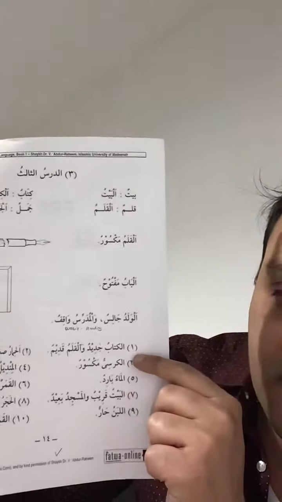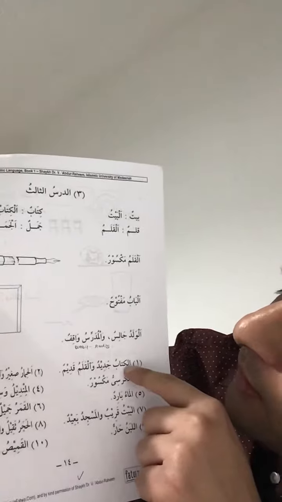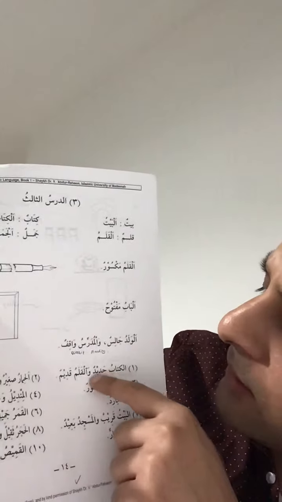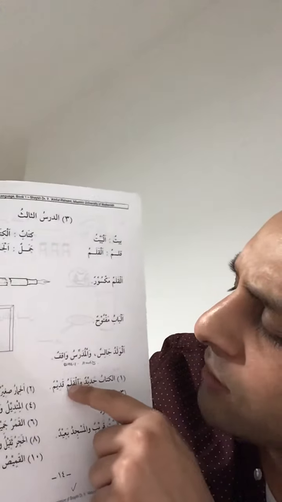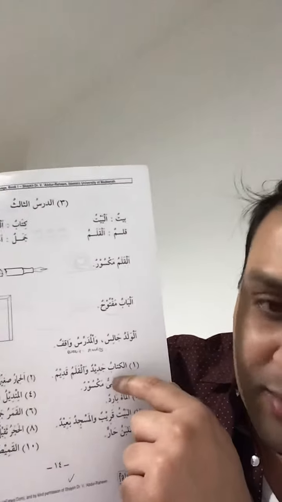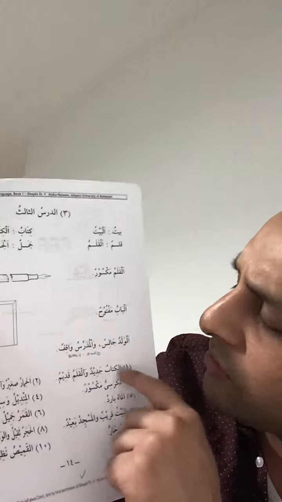Okay, let's go on. What do we have next here? It says Al-Kitabu Jadidun. Again, you have that tanween symbol there. Wal-Qalamu Qadimun. Again, I'm reading the tanween, but you don't have to read it.